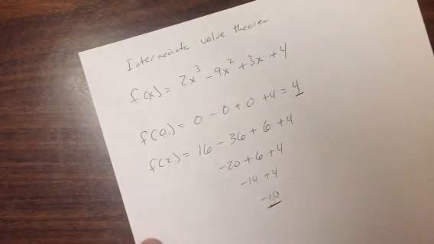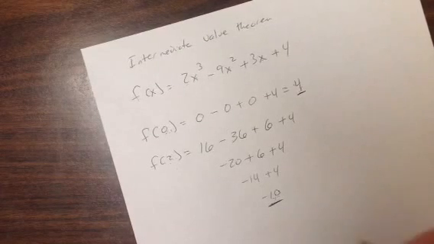Now, where is it exactly? That's yet to be determined. But the intermediate value theorem just states there is one in between a positive and a negative.